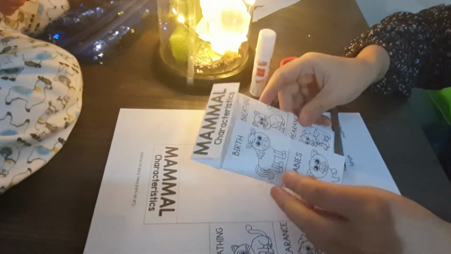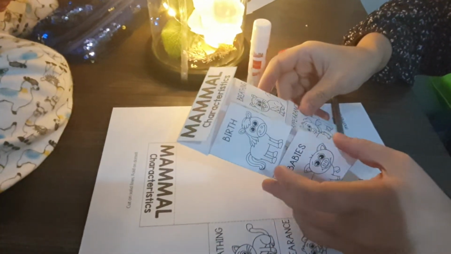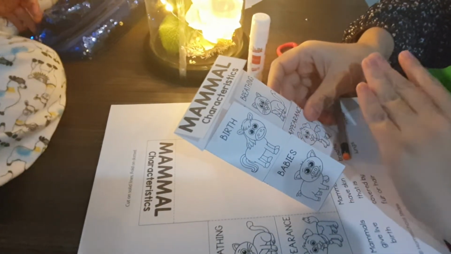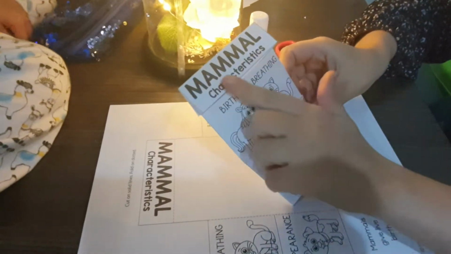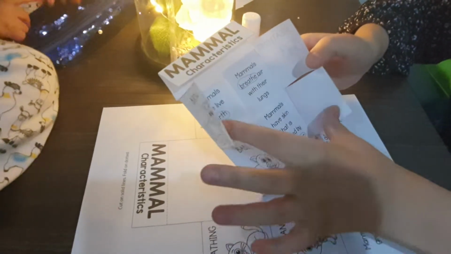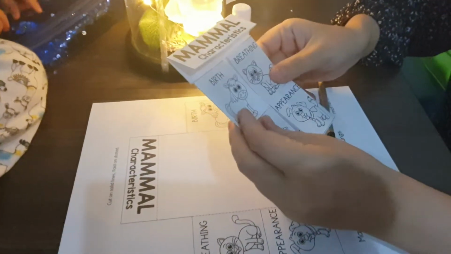In our lessons we learn about the vertebrate and invertebrate animals, and we said we have five kinds of vertebrate animals. One of them is mammals. So this is our project we have to make at home. I will show how you will make it.